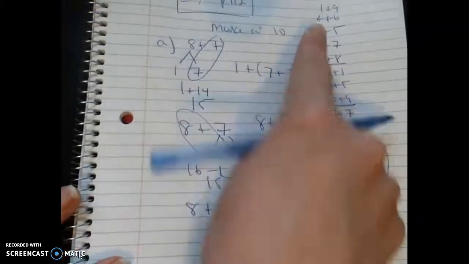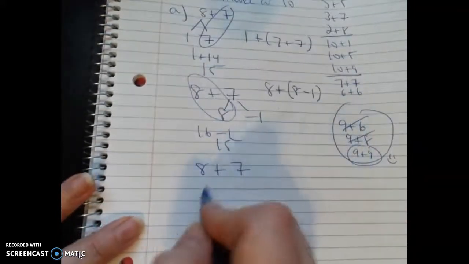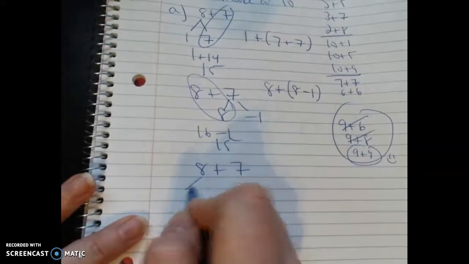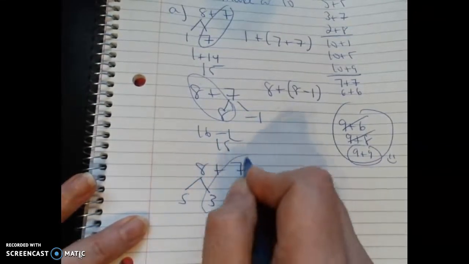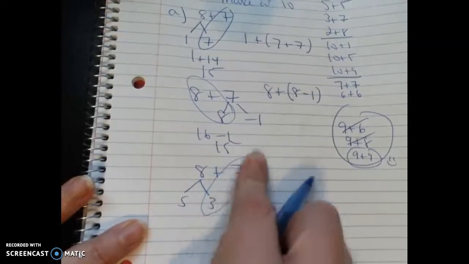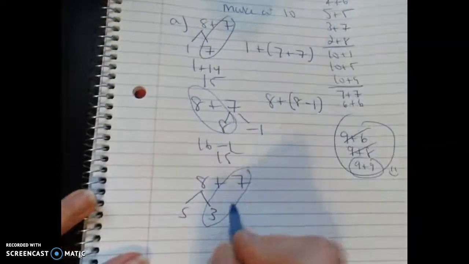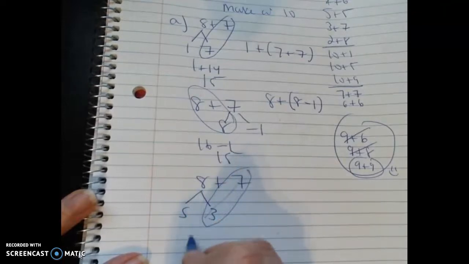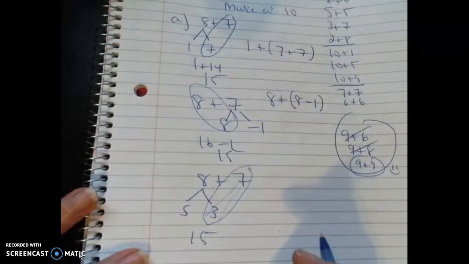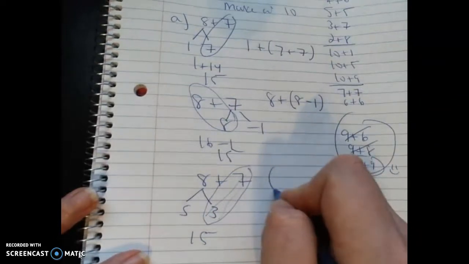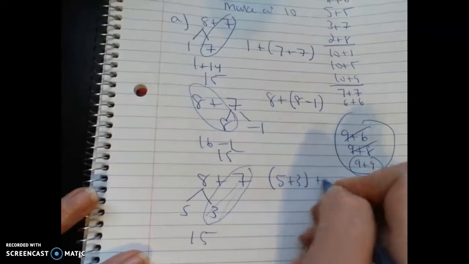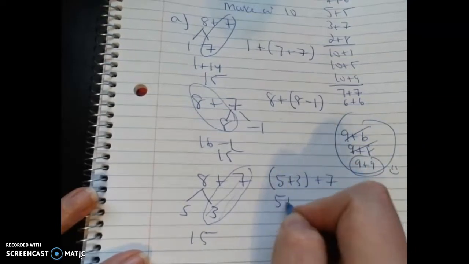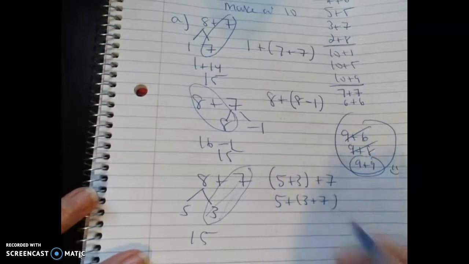Let's see, what else could we do? Let's go back to his idea of making a 10. So I could break this into 3 and 5. 3 is super friendly with 7, right? It makes a 10, and he has these memorized, he knows them backwards and forwards. So then he gets 15 because he has a 10 with a 5, which he knows really fast. If I did that with math, I would do 5 plus 3 plus 7. In a sense, I'm grouping it differently. I'm going to group the 3 with the 7.